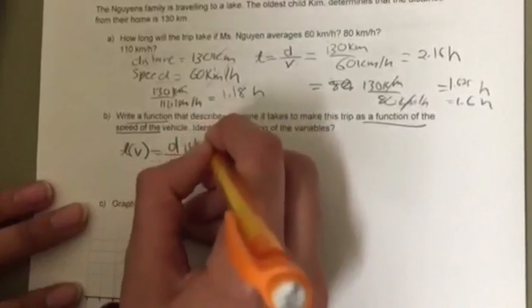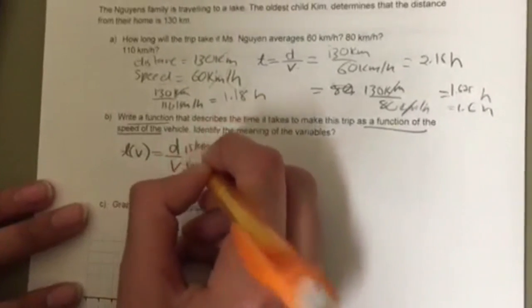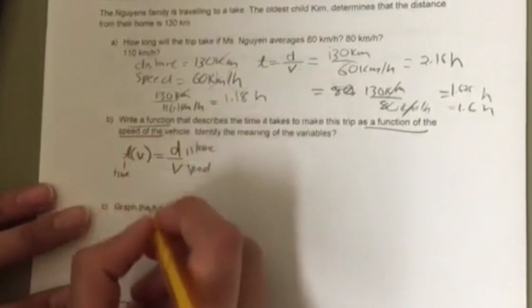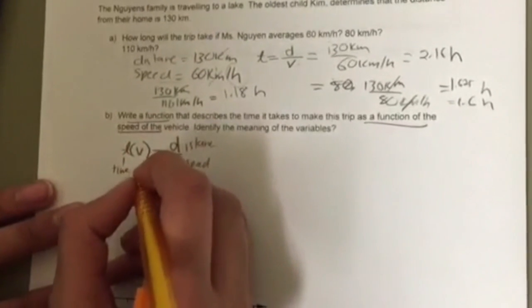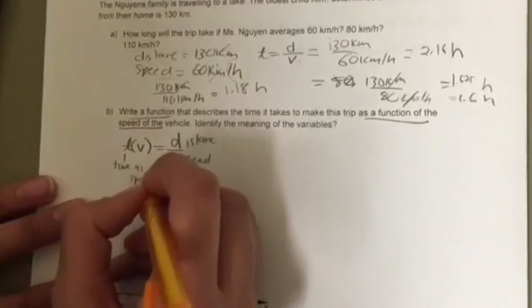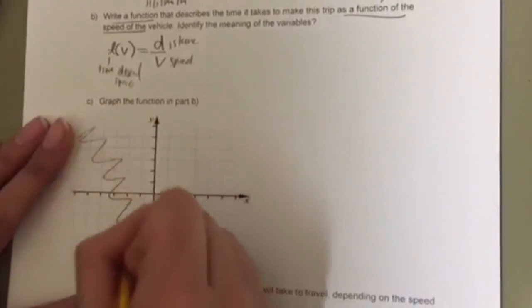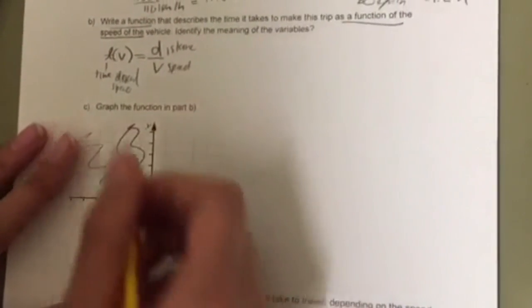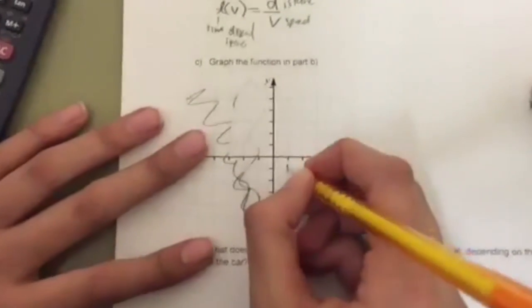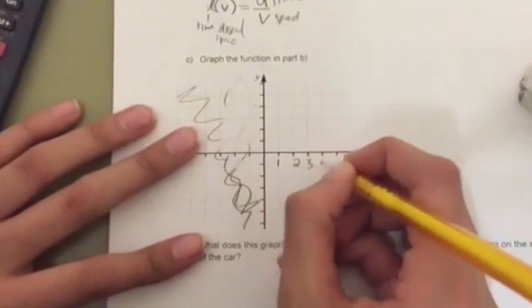So distance, speed, time, time depending on speed. So now over here, speed will be our x, and you know that time can't be negative, so this part is just blocked out. And then if we just plot these on our graphs, actually let me just erase these and write the actual thing. So an hour can be 1, 2, 3, 4.